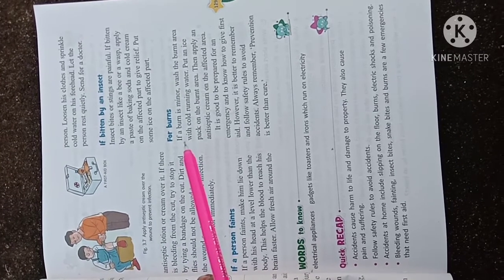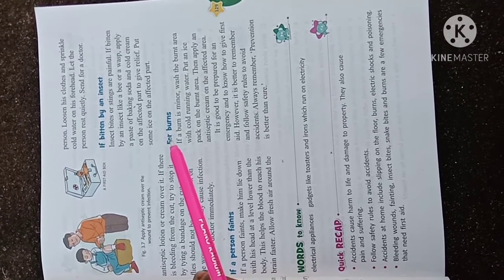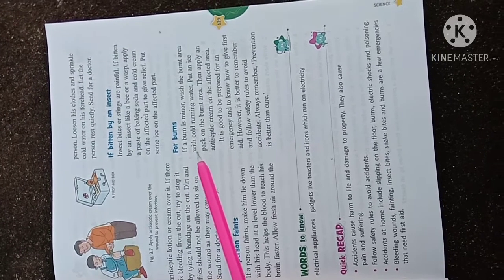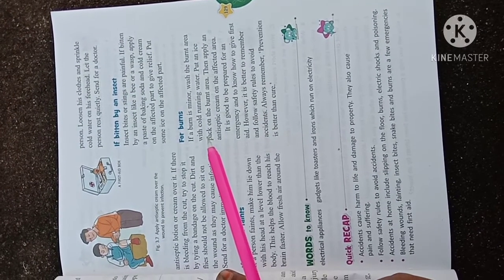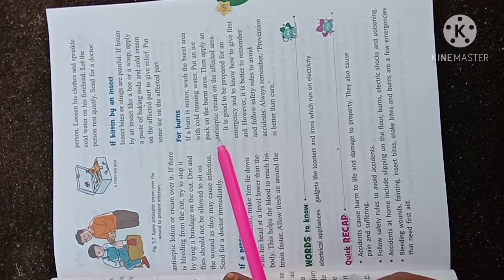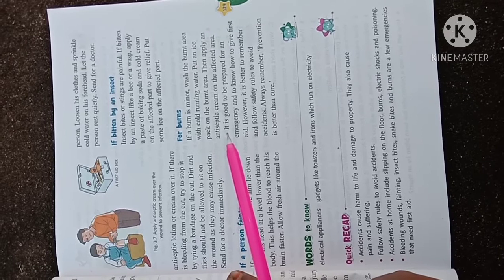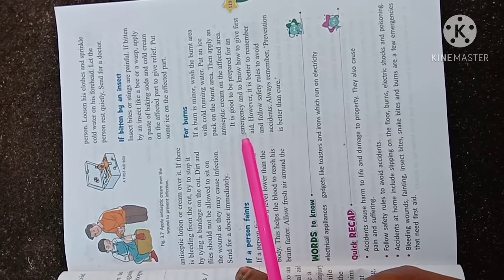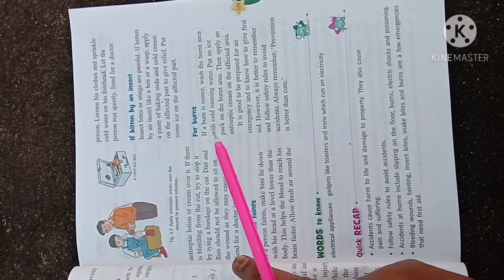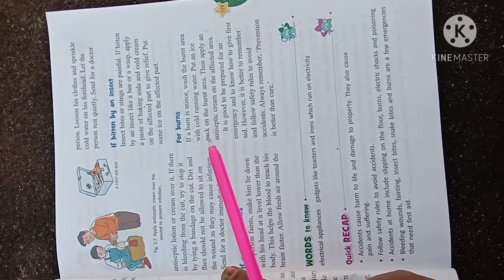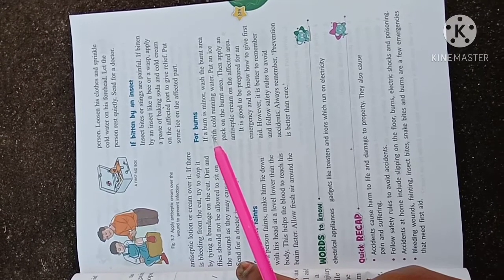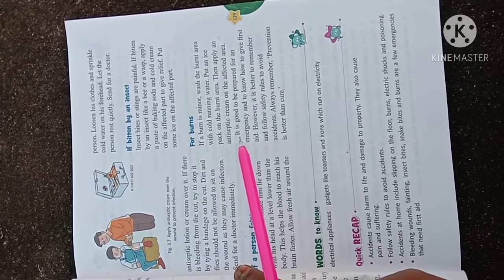For burns, what do we have to do? If a burn is minor, wash the burnt area with cold running water. Put an ice pack on the burnt area. Then apply an antiseptic cream on the affected area. It is good to be prepared for an emergency and to know how to give first aid. For burns, we have to use cool water, put an ice pack, and apply an antiseptic cream.